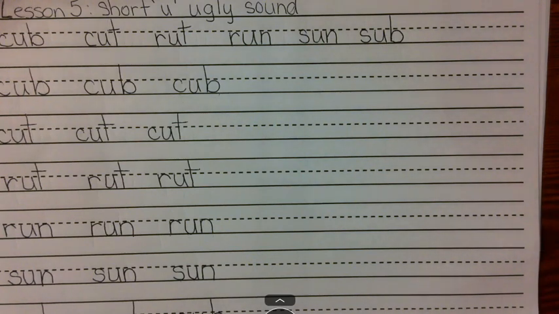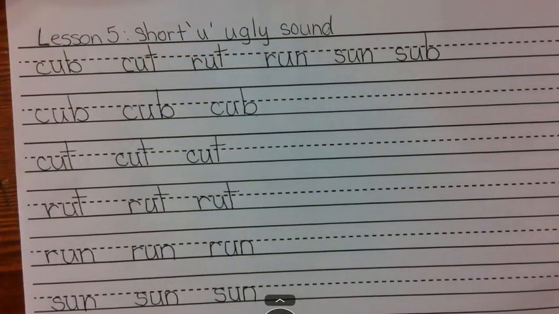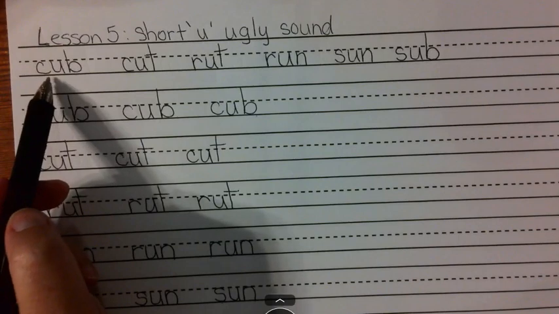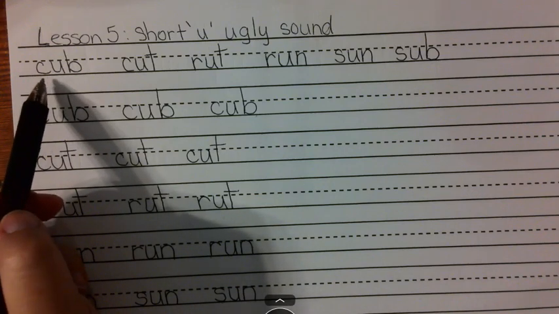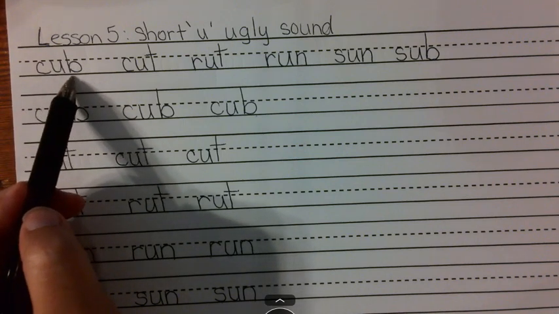Okay, good job with all the writing today. Now we're going to go back up here to the top and we're going to go over all of our words one more time before the lesson is done. Okay, what's C called? Remember, C is our robber letter. So we have C, our robber letter, stealing the K sound. Short U, ugly sound. Bubbly B.